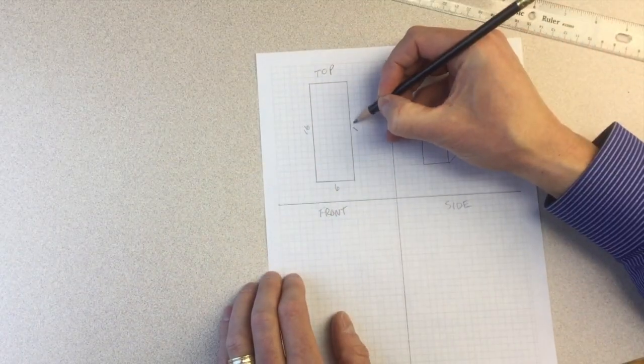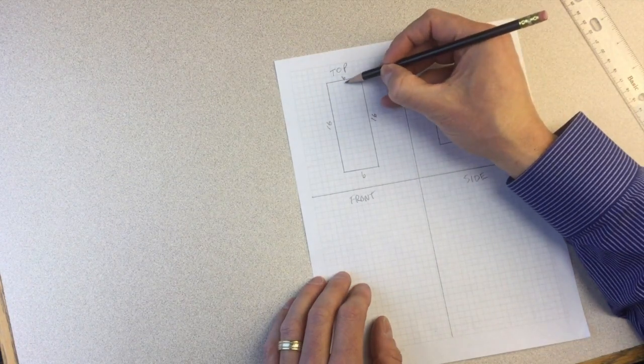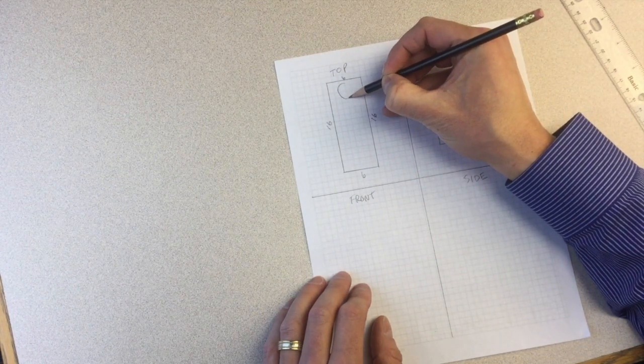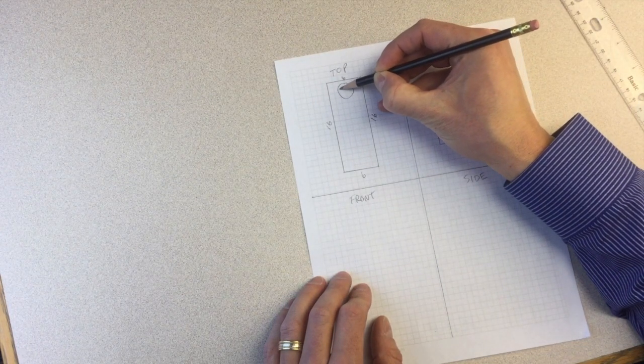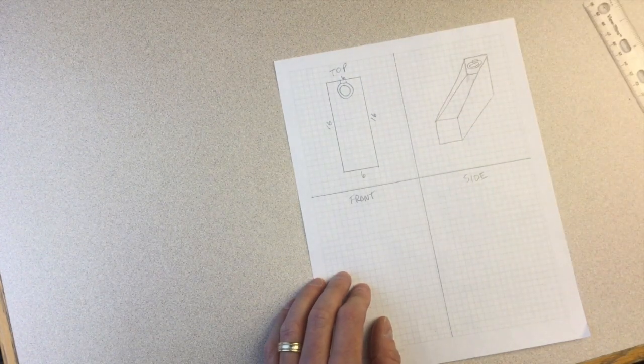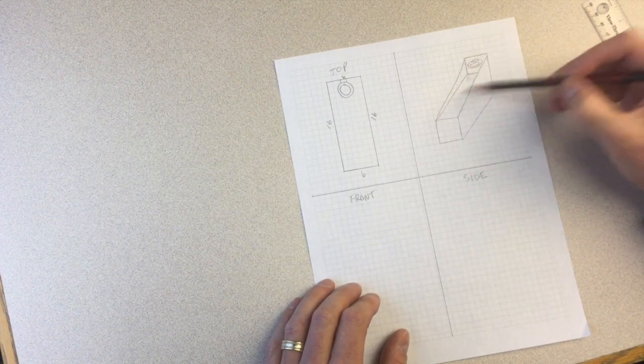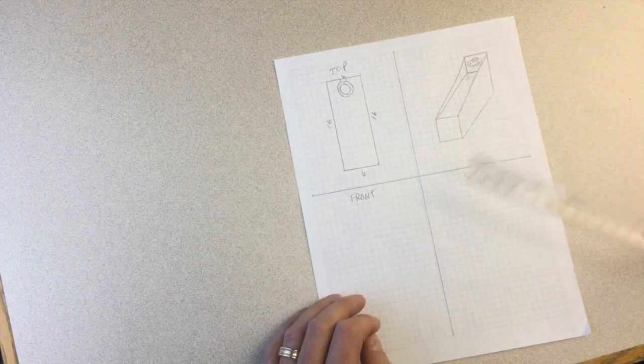And of course, this will also be 16, and this will also be 6. And my top view also should show the hoop that I'm going to make out of cardboard. But I'm not going to see anything else because the sides are standing straight up.